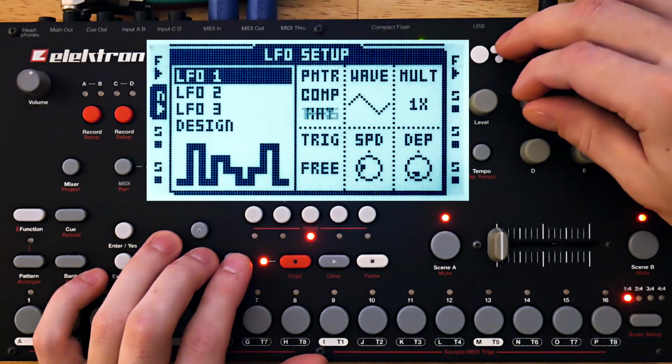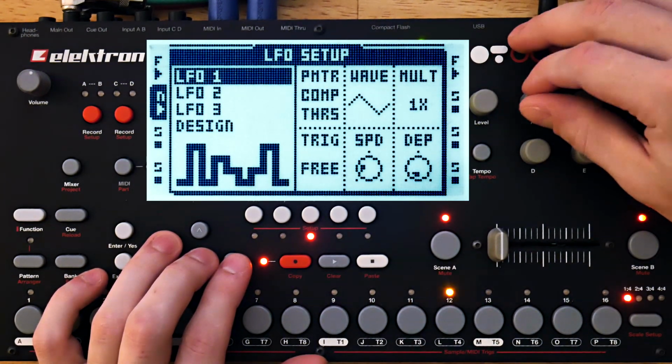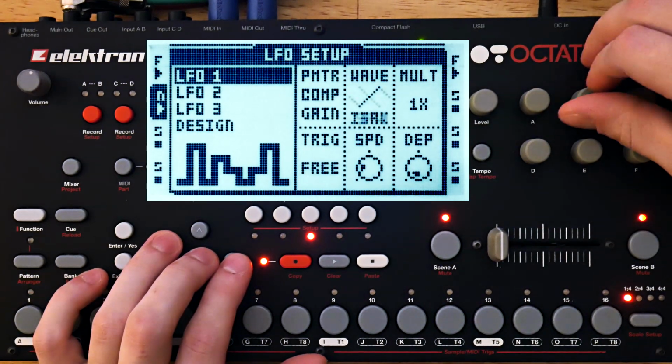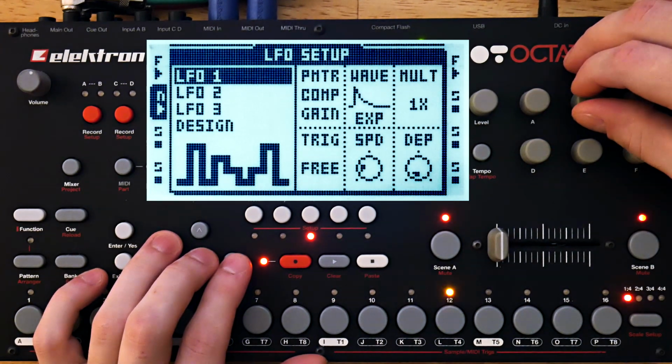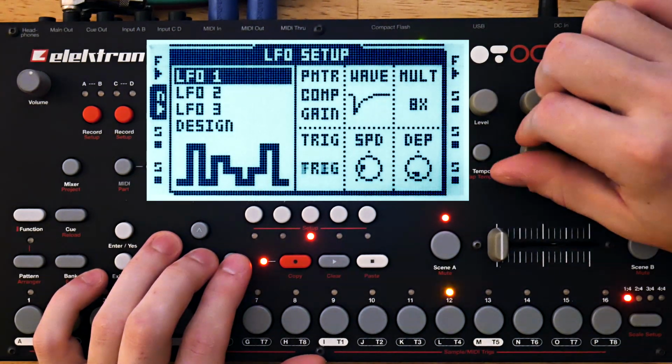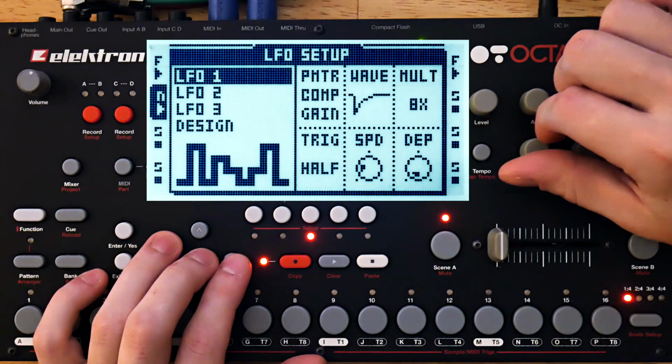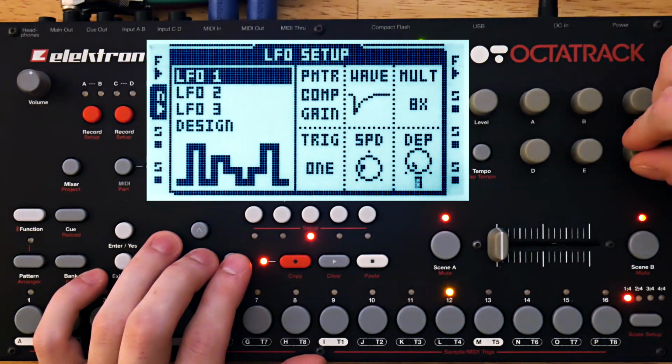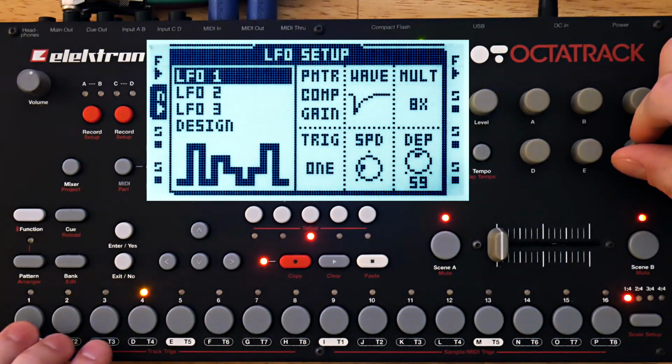I want to try modulating the gain of the compressor by using an inverse exponential envelope. Using this technique can give you pseudo sidechaining effects, but that's not how I'm going to use it here. I'm going to set the trig mode to 1, and then I need to get some trigs on this neighbor track to trigger that envelope.